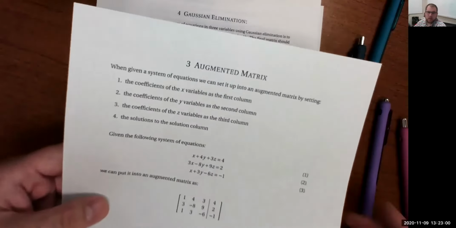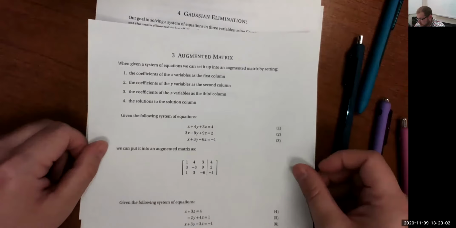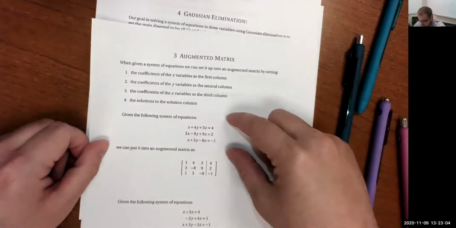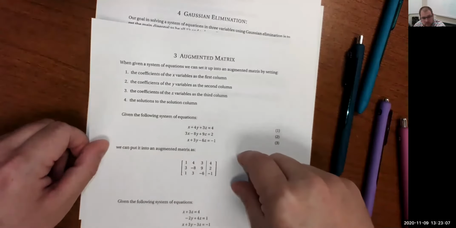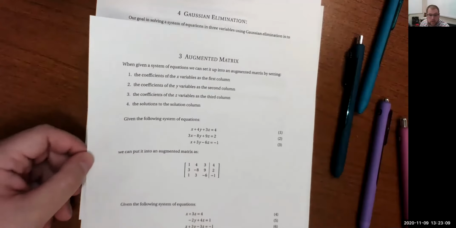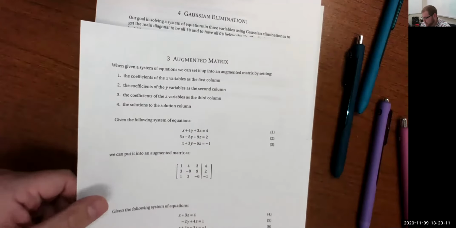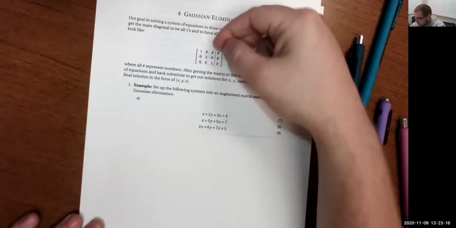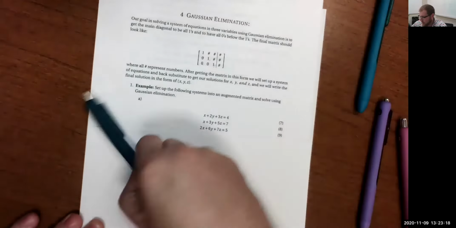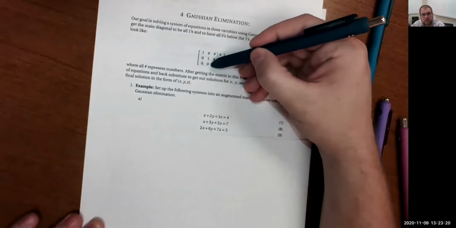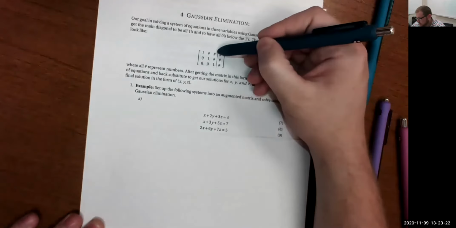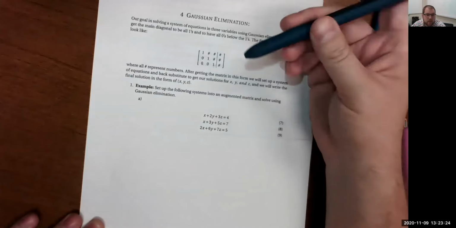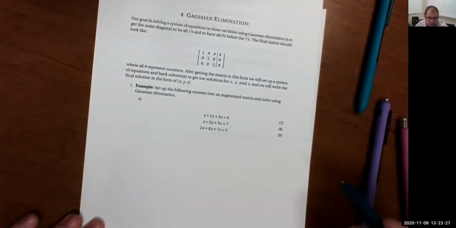The third thing we talked about was setting up a system of equations into an augmented matrix. So we took this system and set it up into a matrix. So we're going to do that again today, but we're going to solve using Gaussian elimination. With Gaussian elimination, the final matrix we want to get to is 1 down the diagonals, 0 in the lower left triangle, and all these pound signs can be any number they want to be once we operate on them.